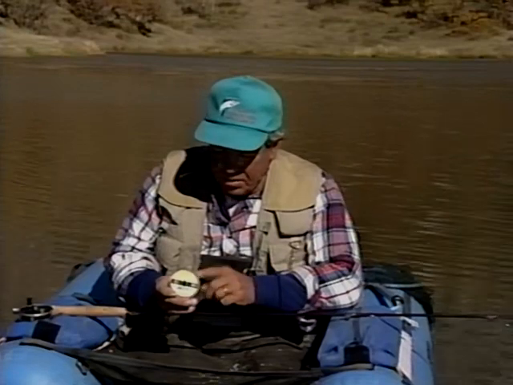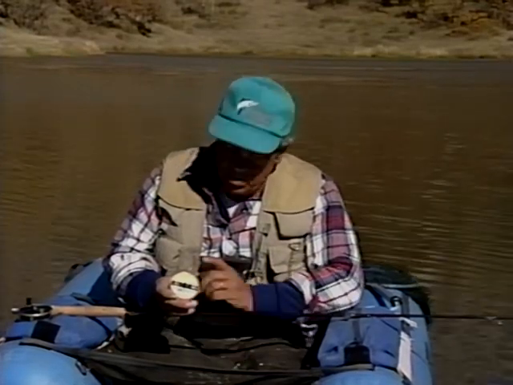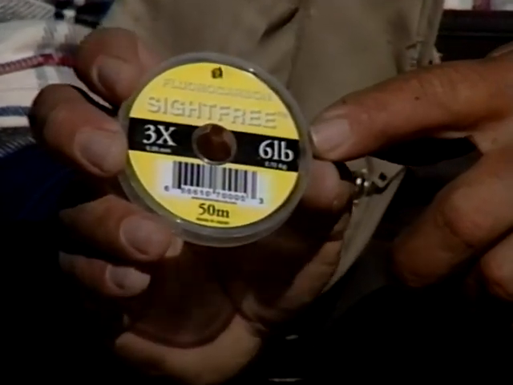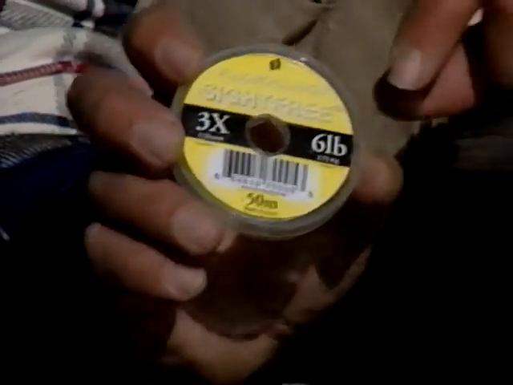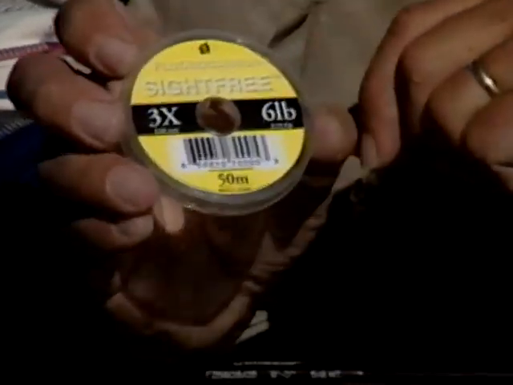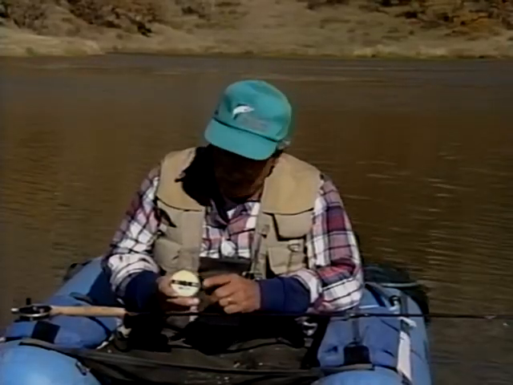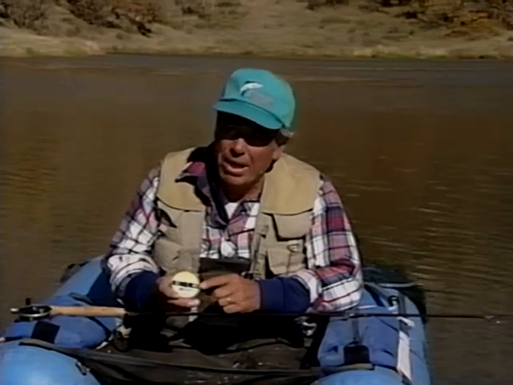One thing about the site-free material that I use, folks, in this fluorocarbon, you'll see that it says 6-pound test here, but remember, with this product, because it's made in England, they tell you the minimum breaking strength. The maximum breaking strength is about 8 3/4 pounds, even though it says 6 pounds. So what they're saying is it won't break under that.